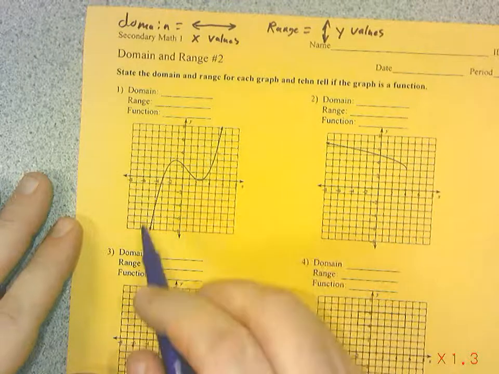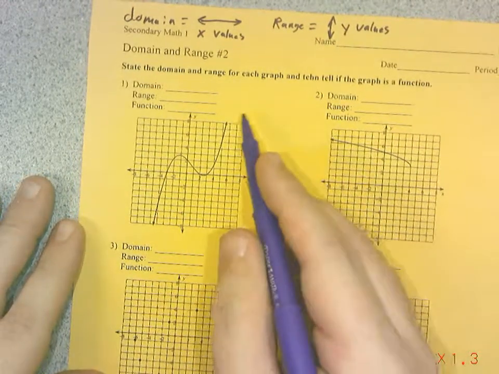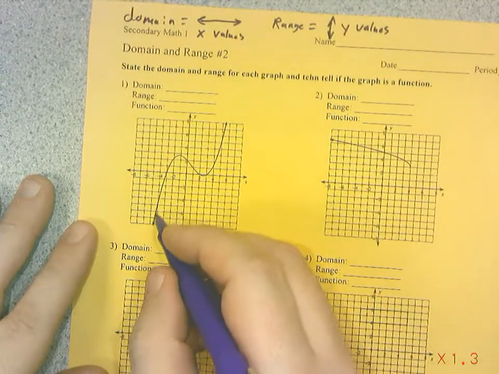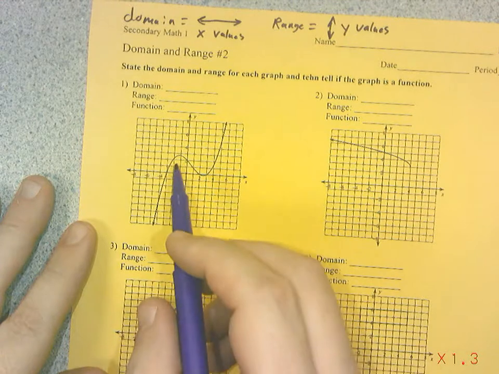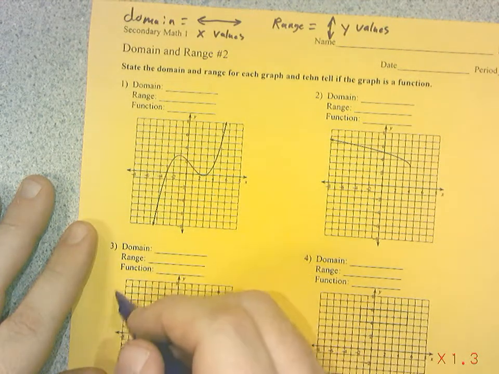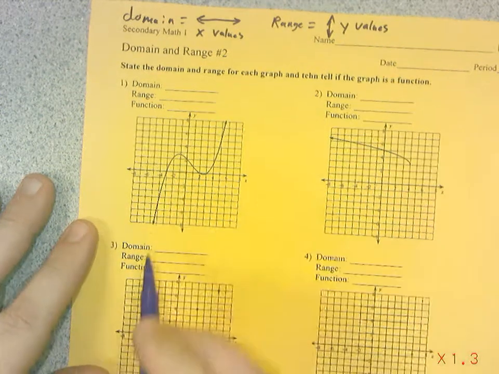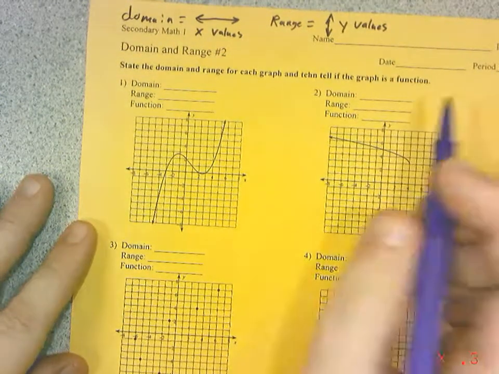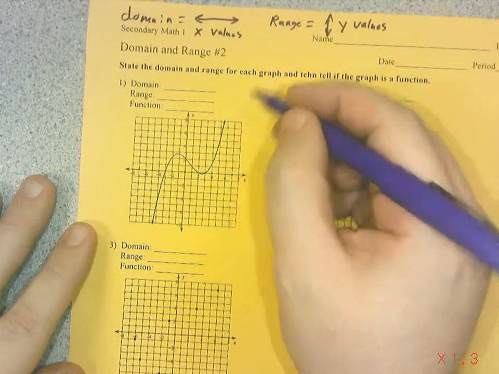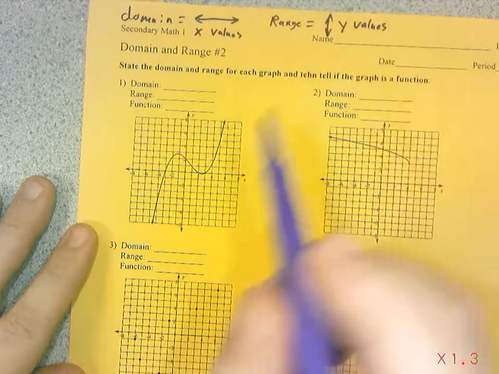So if I look at these lines, you'll notice there's little arrows at the end of these lines. Okay, so the little arrows mean that it goes on forever in that direction. So this line is going forever in this down, left diagonal direction, and then it's also going forever in this up and to the right direction. Okay, it's going forever that direction.